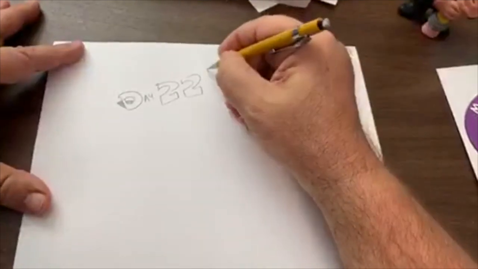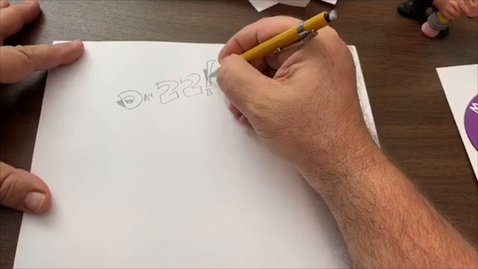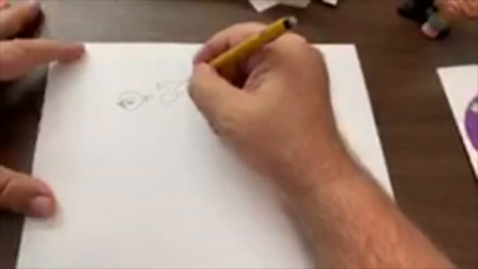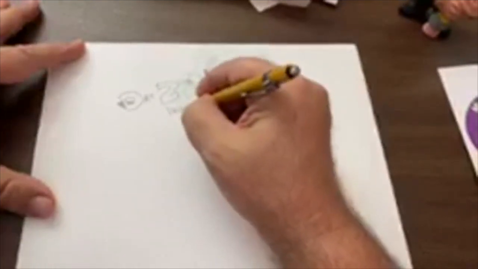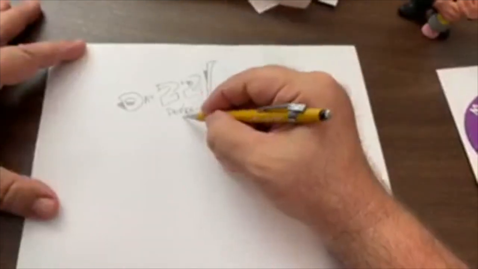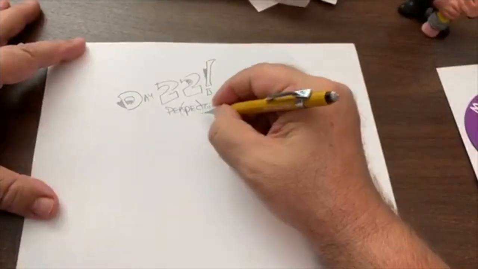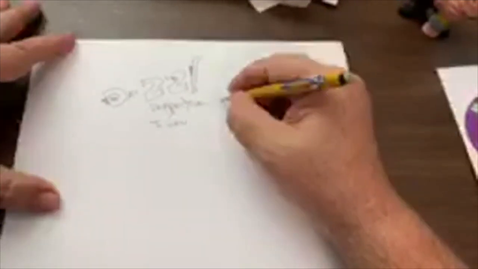And so, using that idea of perspective, to view the illusion. I'm going to write that down. Let me put a little shadow. Okay, perspective. Its root word is spec, right? To view. And this is to view. And then perspective together is to view an illusion, right?